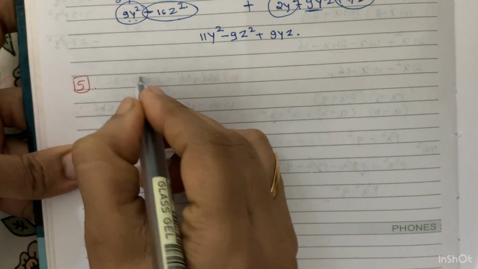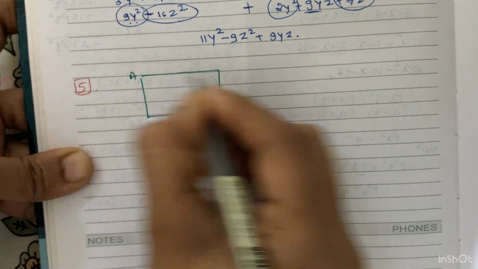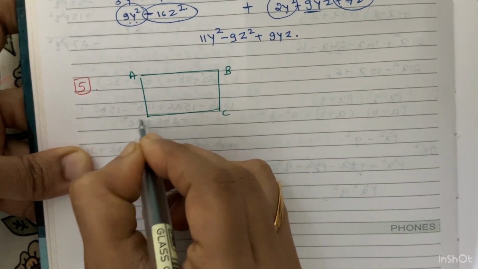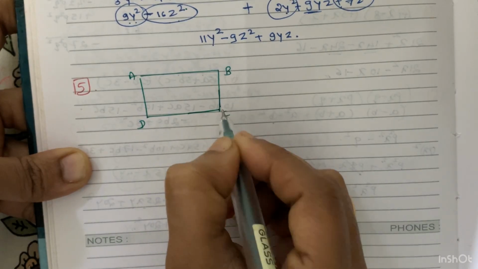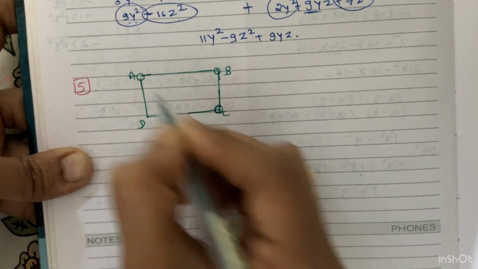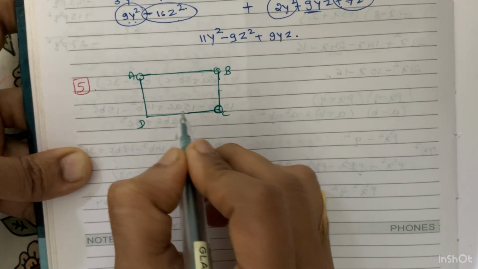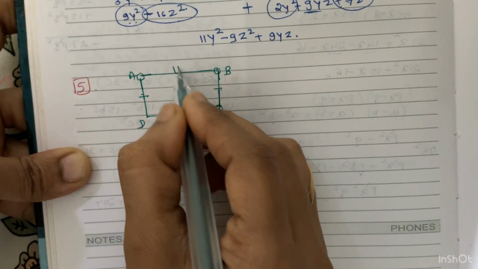So they have said it is a rectangle, right? Let me give the names A, B, C, D here. They have said adjacent sides. Adjacent sides are nothing but the sides which have a common vertex here. For example, this and this. I cannot say these sides are adjacent sides, which are the opposite sides here. And this is the opposite side here.